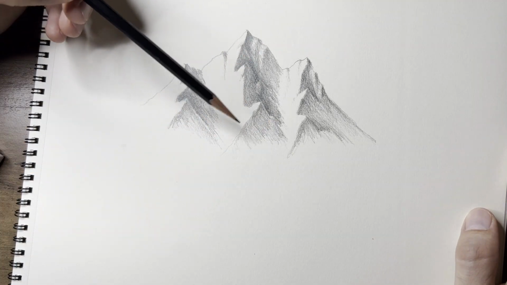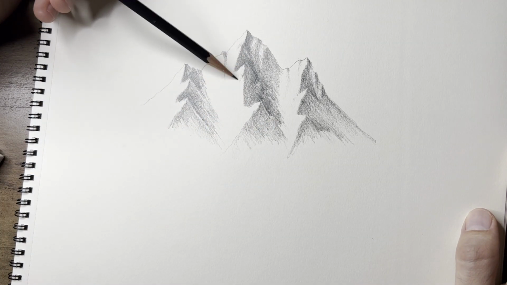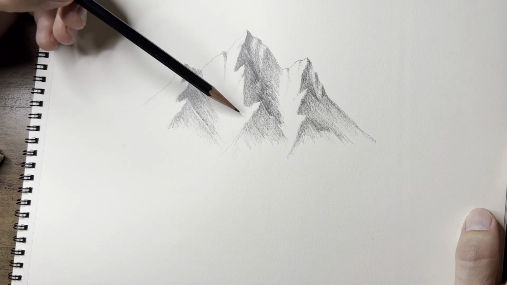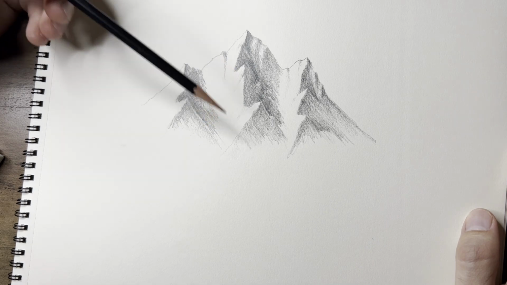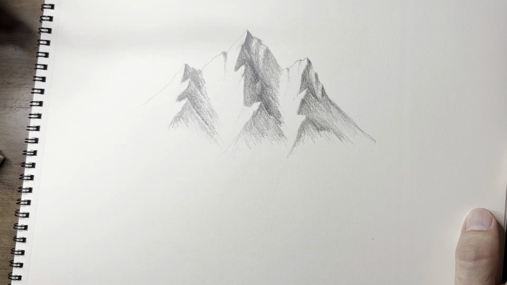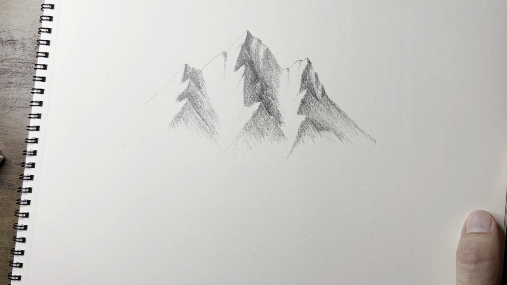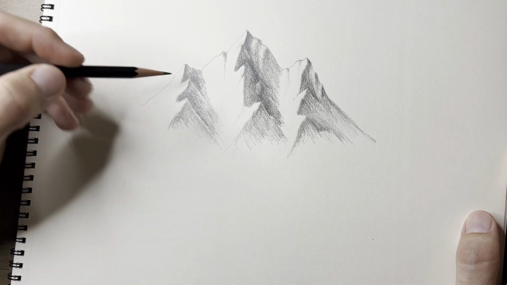Now what I'm also going to do is shade a little bit on this side, not as much, just a little bit, to add a little bit of texture on the side where the sun is hitting the mountain.